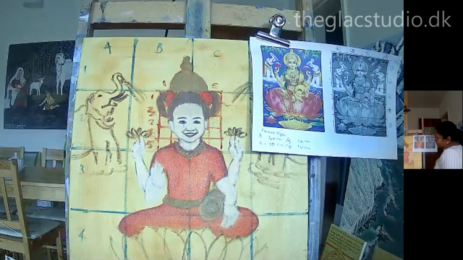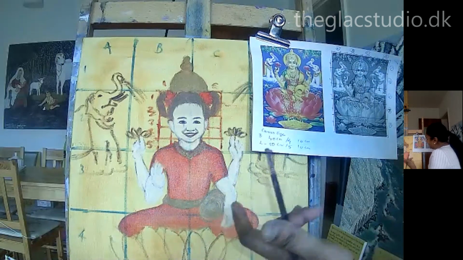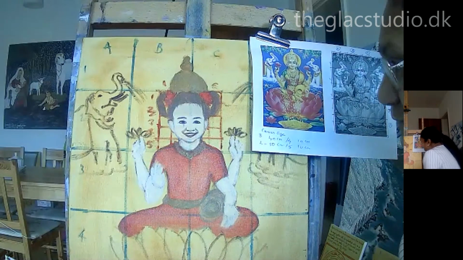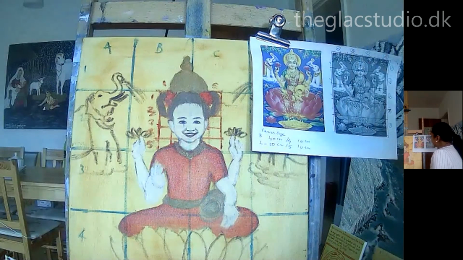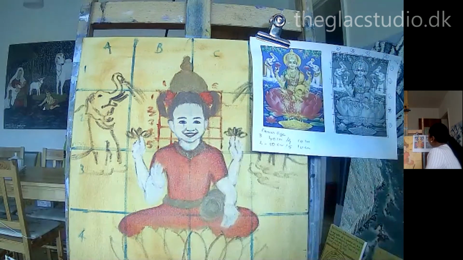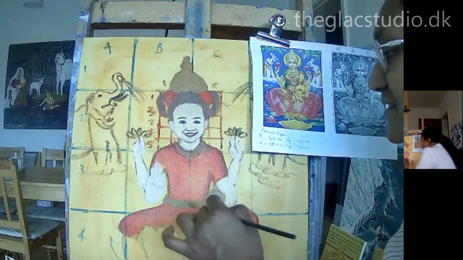But she is, in a way, even though we are in the earlier stages, she looks like an authentic Chinese kid, even though I'm putting her up in this Asian goddess or Indian goddess scenario.